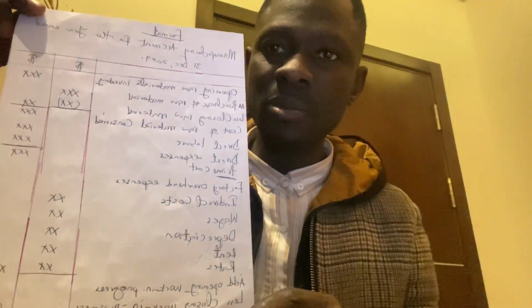What I told you is that we opened a manufacturing account because we want to transfer the cost of production to the trading account. You have your prime cost, then you add all overheads. You don't less here. You add all overheads to give you the cost of production that will be transferred to the trading account. Remember, after your prime cost, all indirect costs will be added. Then you add opening work in progress and less closing work in progress. The value gives you your cost of production transferred to the trading account. This is the format of a manufacturing account.